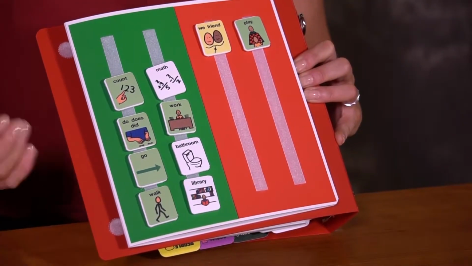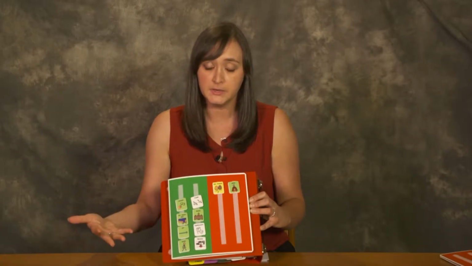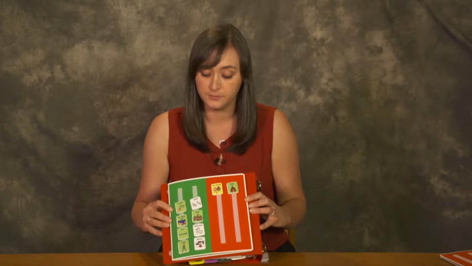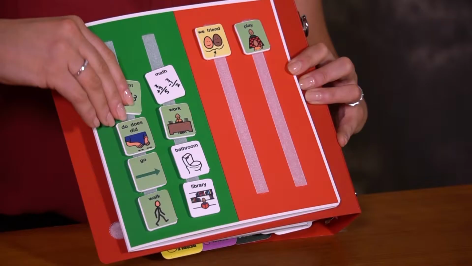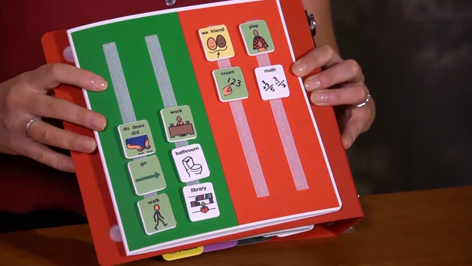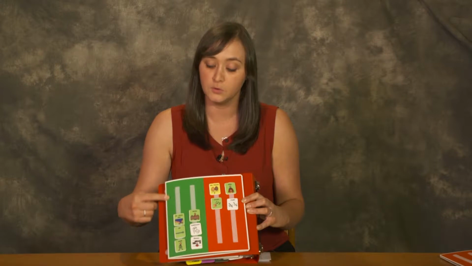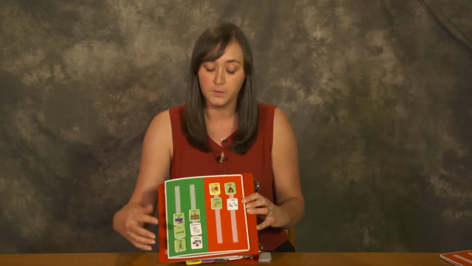So I might say, oh, now we're going to count in math. And then after math is completed, I may move over the icons for the child if they're not able to do so. Counting in math is all done. Or I might say, we counted in math. And then this sequence is going to continue to progress throughout whatever time frame we've designated for the visual schedule.